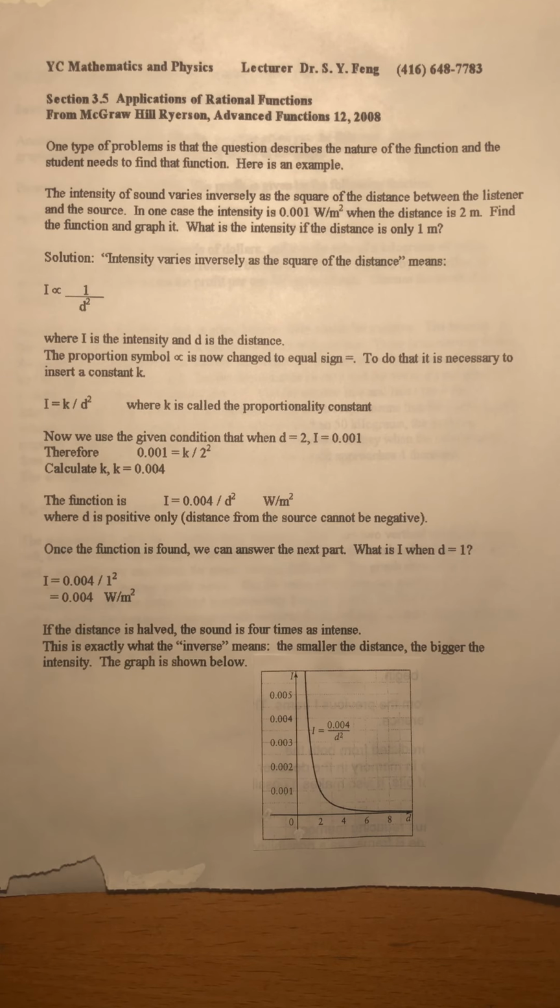Sound intensity varies inversely as the square of the distance between the listener and the sound source. So this is the description of the function. So you are required to find the function.